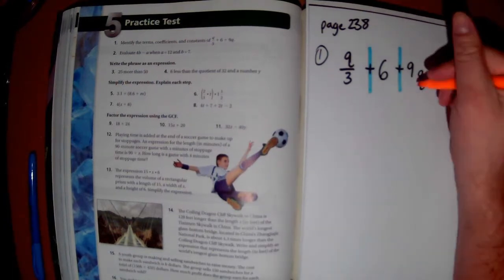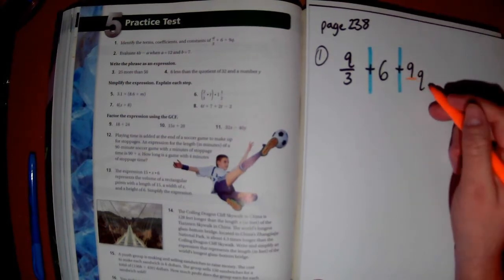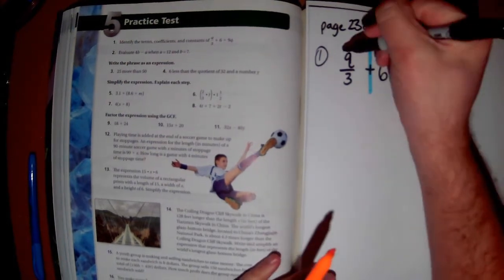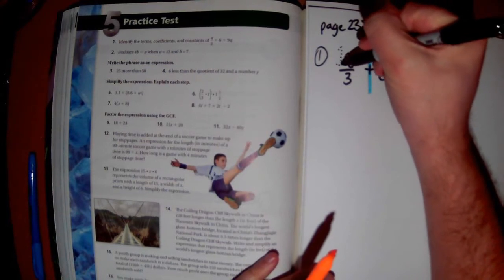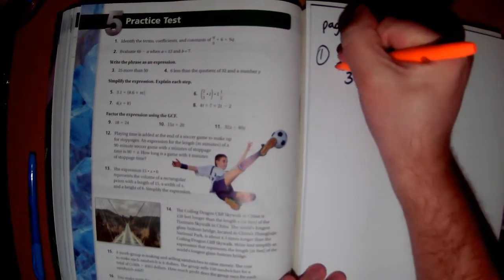Coefficients, those are going to be the numbers in front of variables, or the numbers that are paired with variables. So my coefficients, sorry I'm trying to get all multicolored on you here. Obviously I have 9 in front of the q, but then I have this invisible 1, there it is, in front of the other q. That coefficient is also important. So I have 9 and 1 as my coefficients.